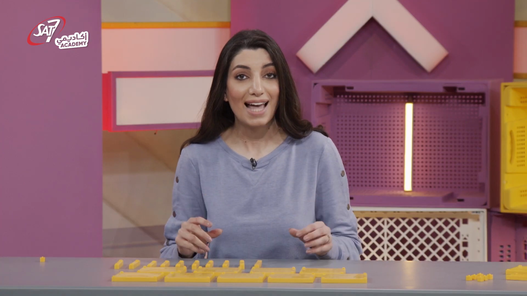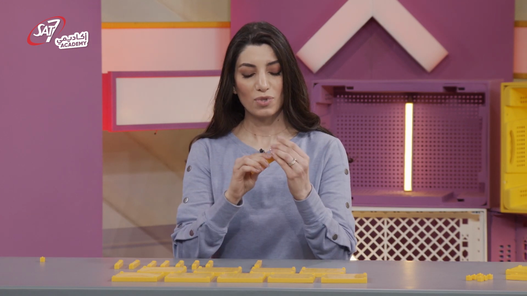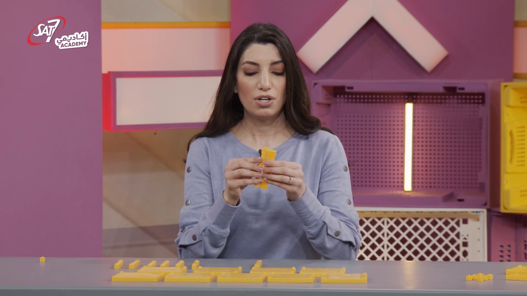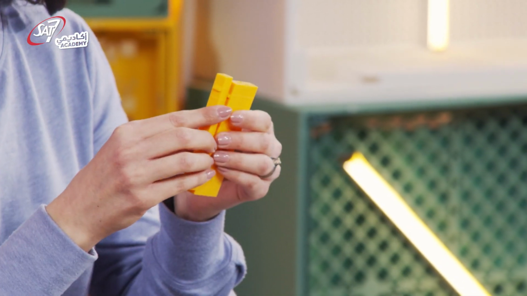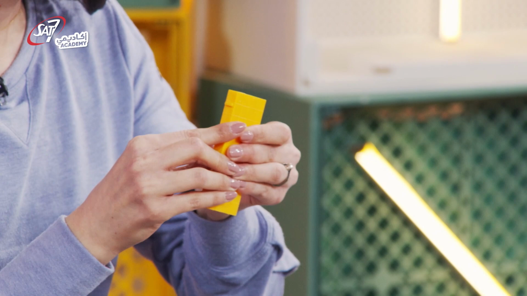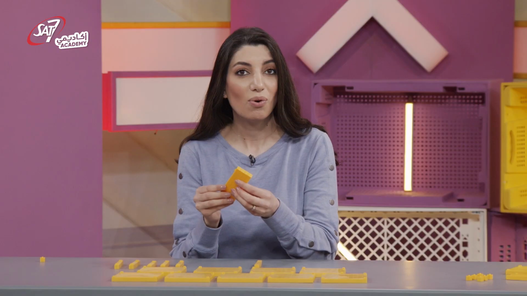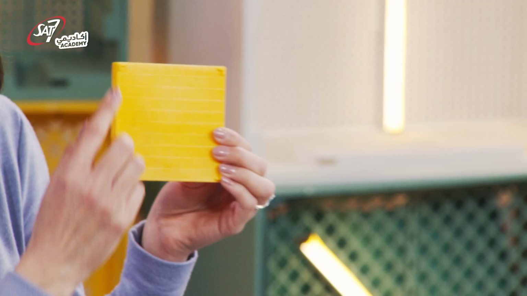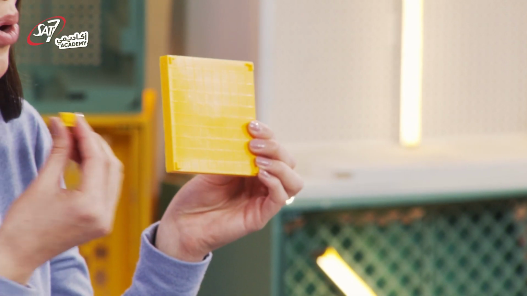I can also stack these bars of tens. 10, 20, 30, 40. I can continue until I've stacked all 10 bars or 100 blocks. And I can replace these 10 with 1 square, because each square contains 100 of these small blocks.